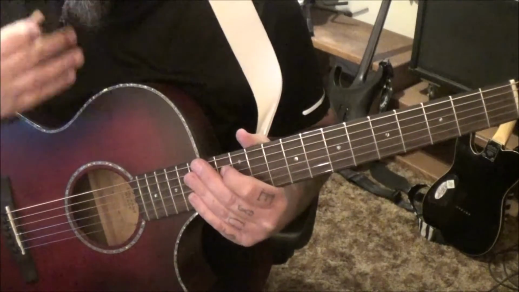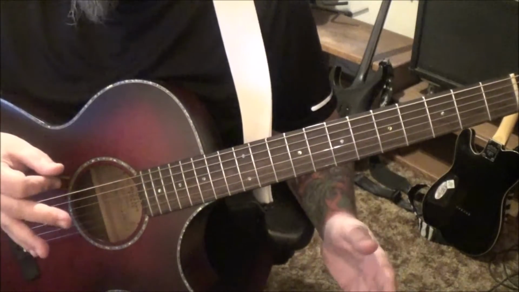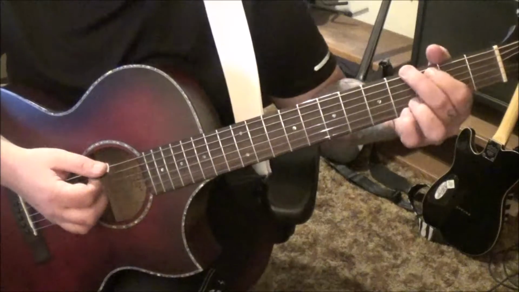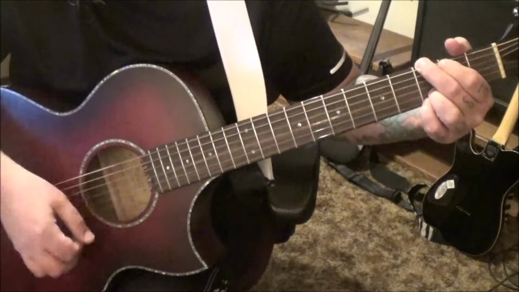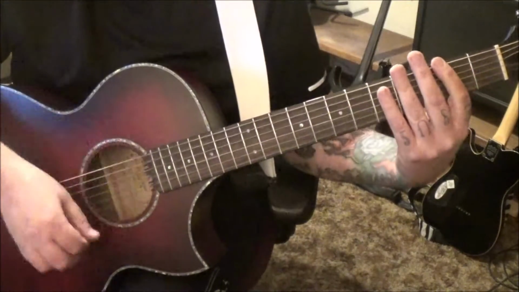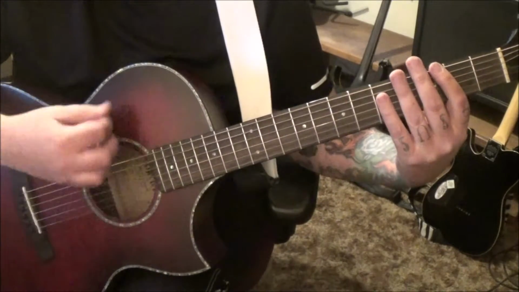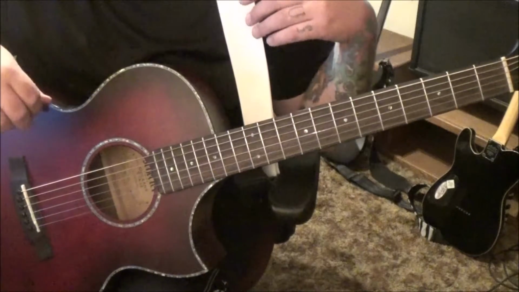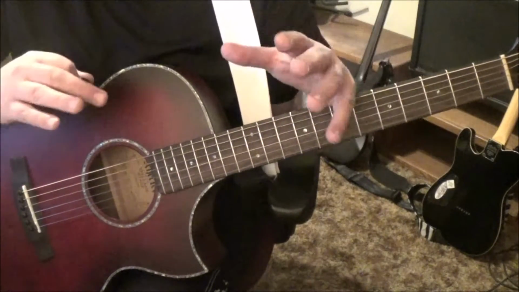Number 1, G major. What I did was I used a standard strum for all of them. Of course, you can change the strum to whatever you want. The strum I chose was this. Down, up, down, up, down, down, up, up, up, down. Do whatever you want over it if that's too crazy. But so that's your strum per each chord.